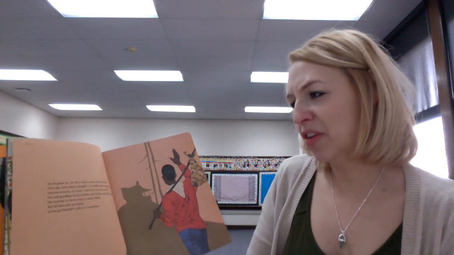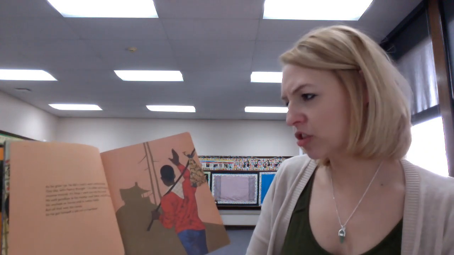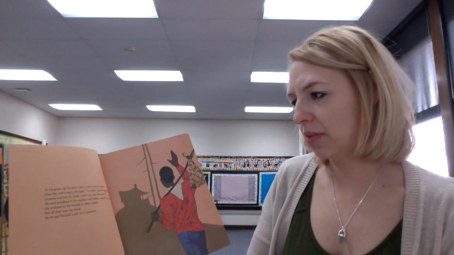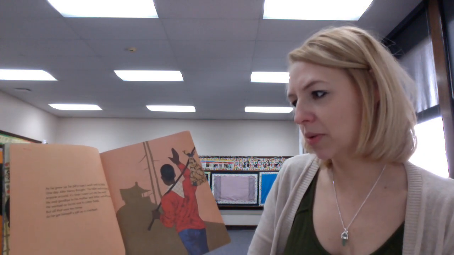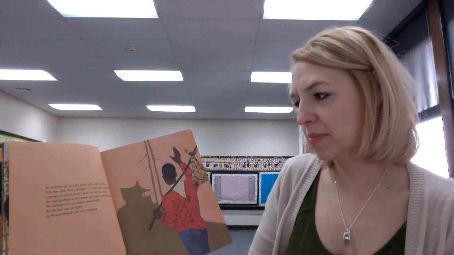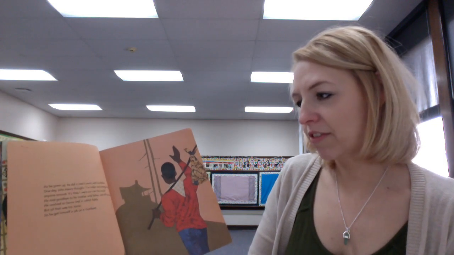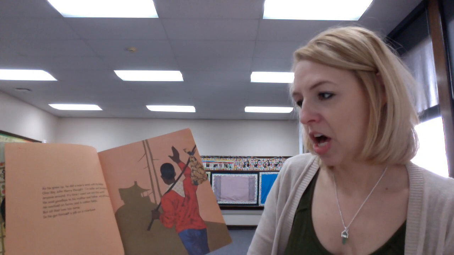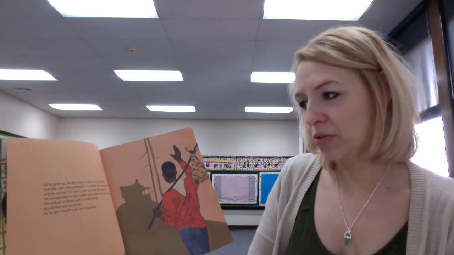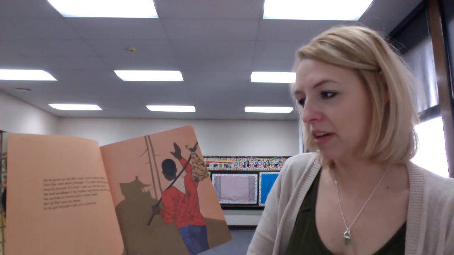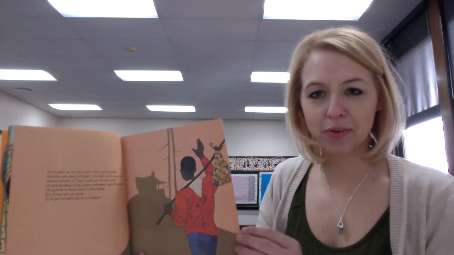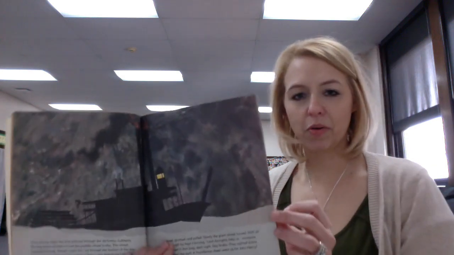One day, John Henry thought, I'm taller and stronger than anyone around. It's time I went out to the world. He said goodbye to his mother and father, and off he went. He worked on farms and in cotton fields, but all that was too tame. So he got himself a job on a riverboat. Here's the riverboat.